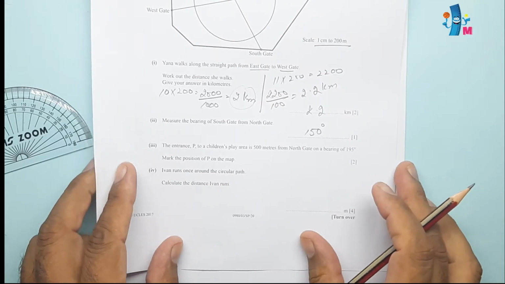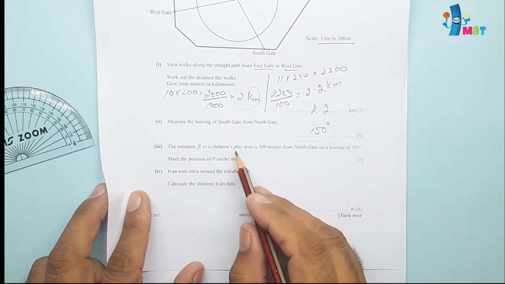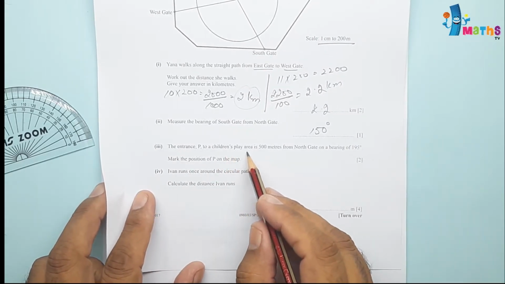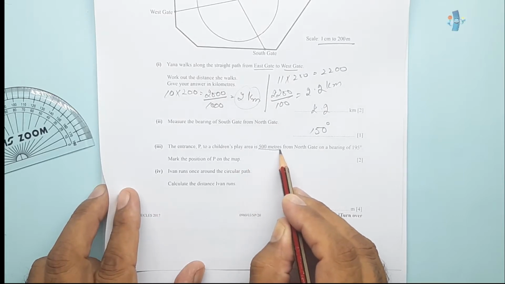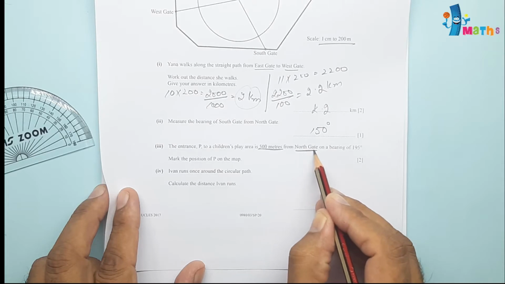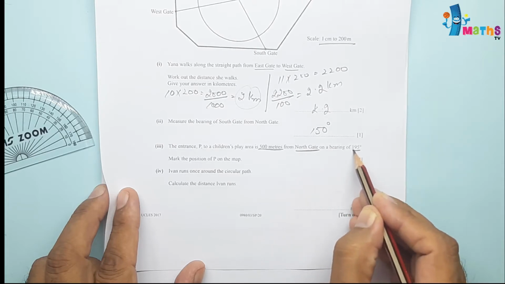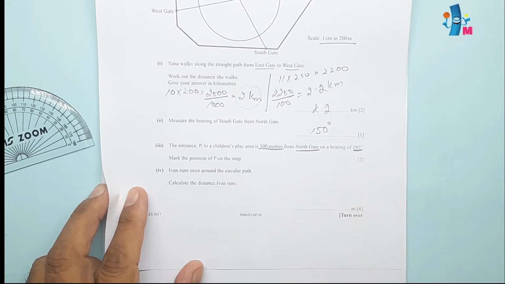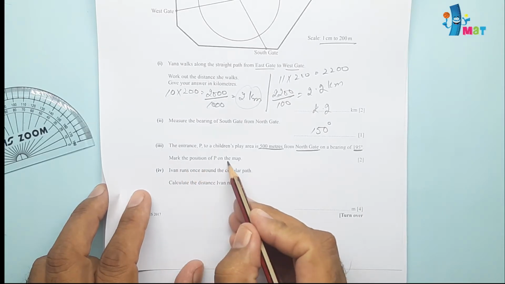The entrance P to a children's play area is 500 meters from North Gate, on the bearing of 195. Mark the position of P on the map.